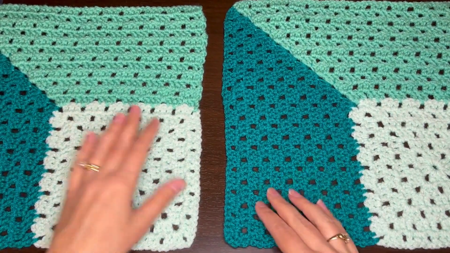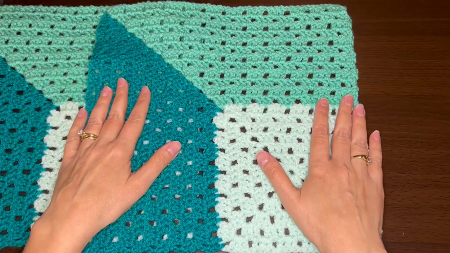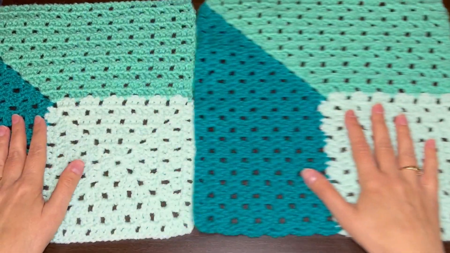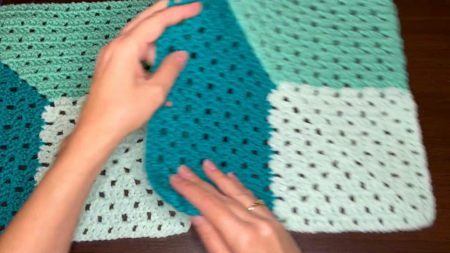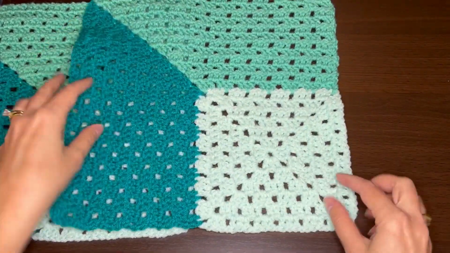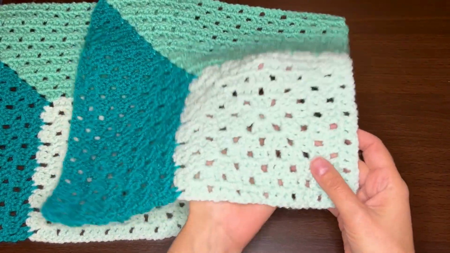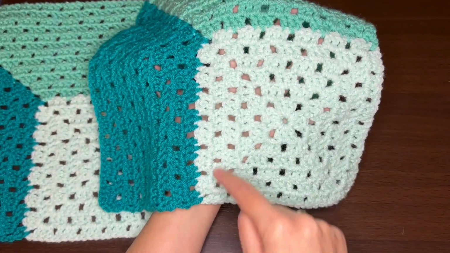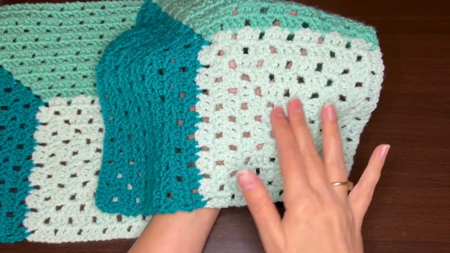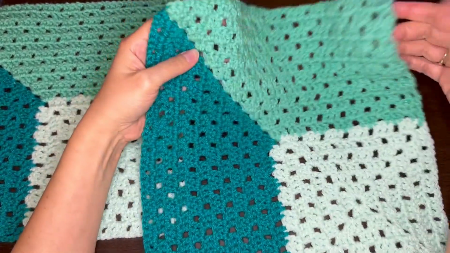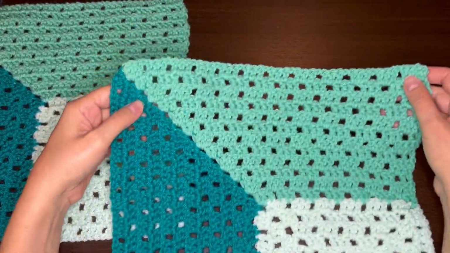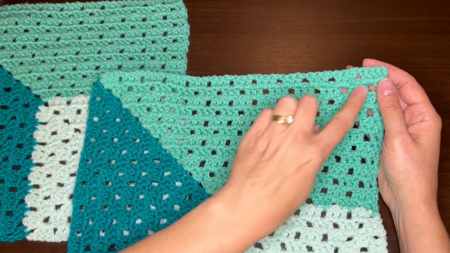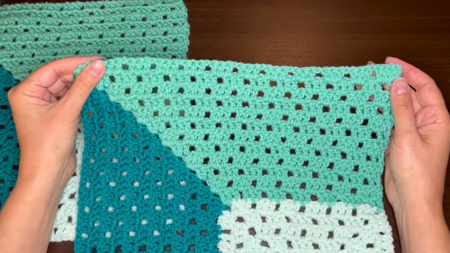So first of all, let's get situated. You want to make sure that you have the right side facing on both of these squares when you're joining them. That means that the first round of the color A square is facing you, or alternatively, the last row that you made on the granny square has the back side facing you.